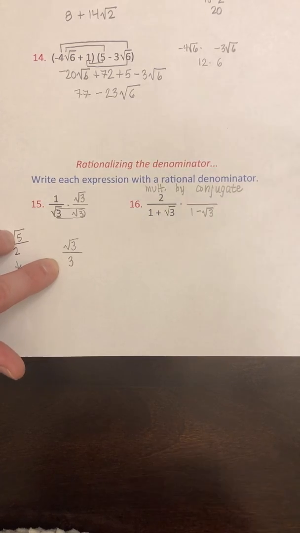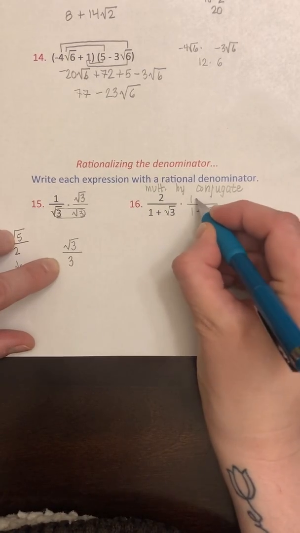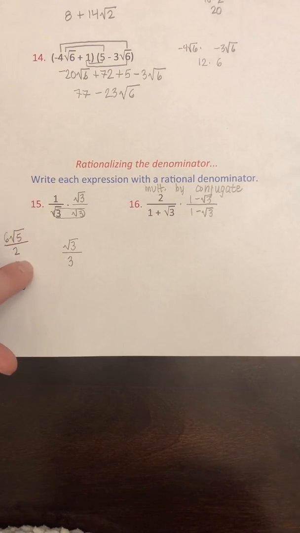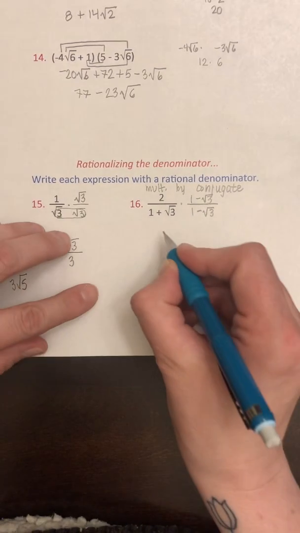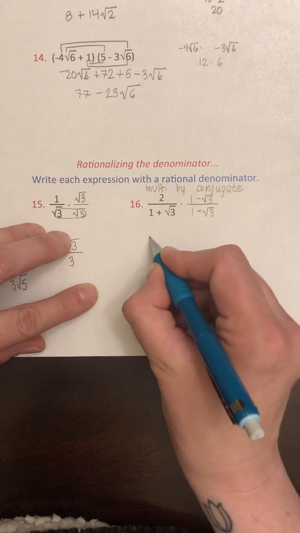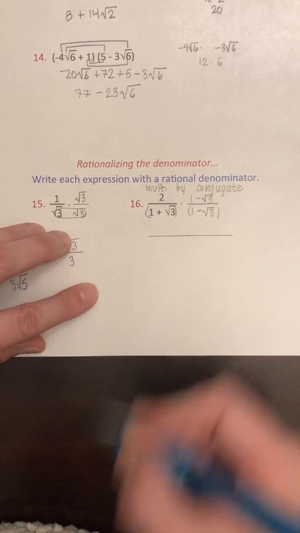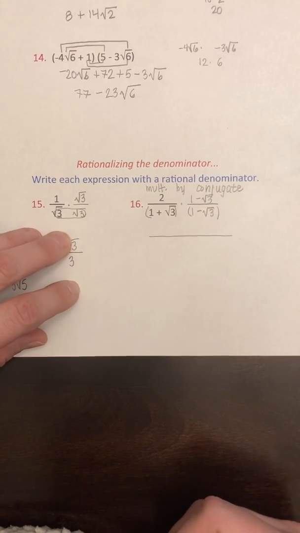Now, if I'm going to do that to the denominator, I also have to do it to the numerator. So I have to multiply the top and the bottom both by the conjugate. Conjugate just changed the sign in the middle. All right, I'm going to work in the denominator first, and you might have guessed this, but we're going to have to FOIL, which is kind of why we practiced FOIL a minute ago.